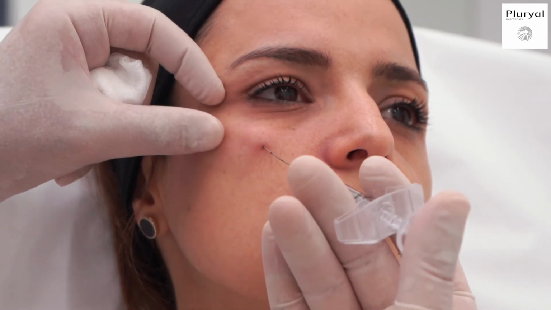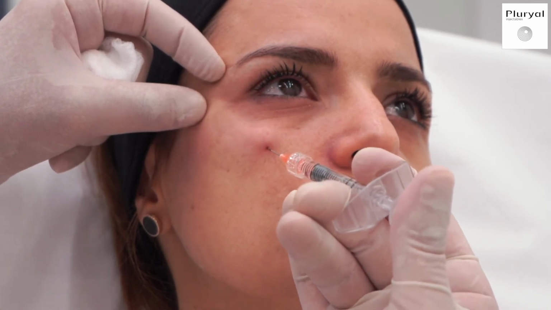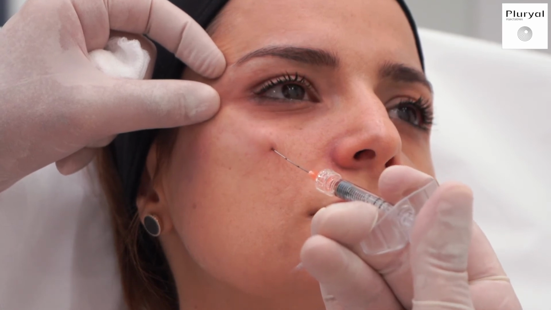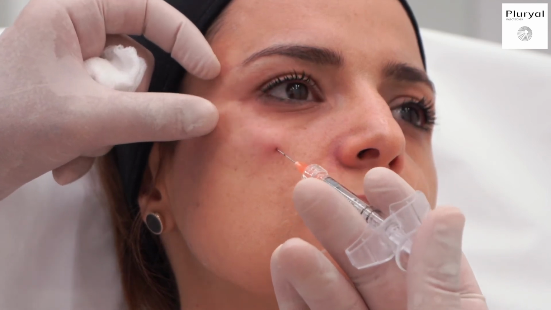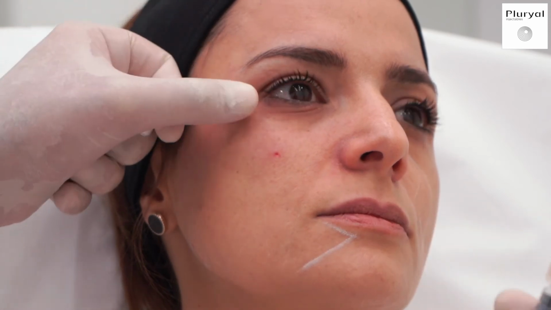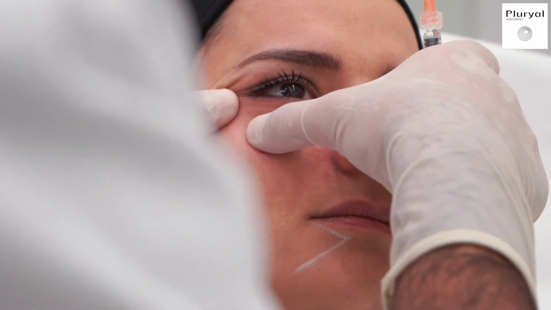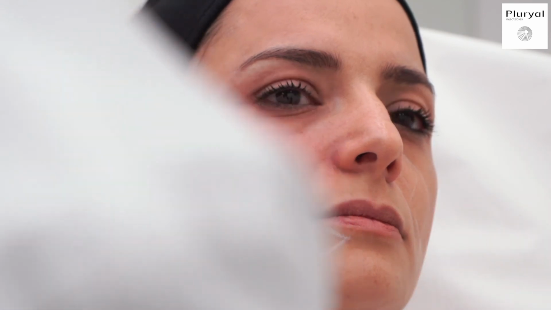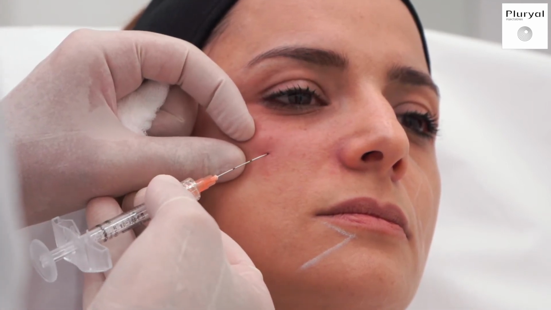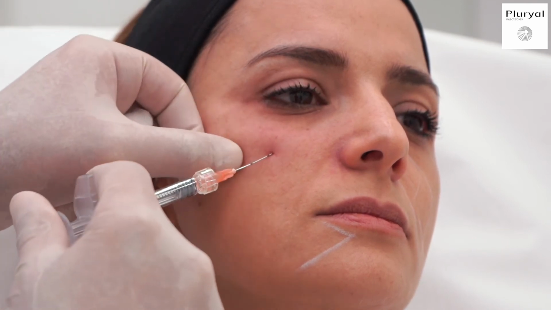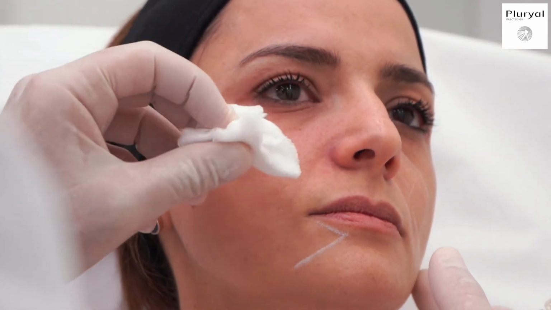I always remove the cannula, check where needs to be filled more. And we're done with under the eye area.